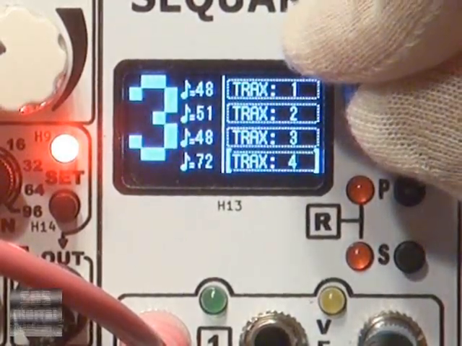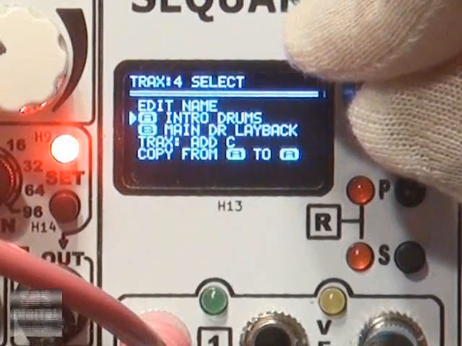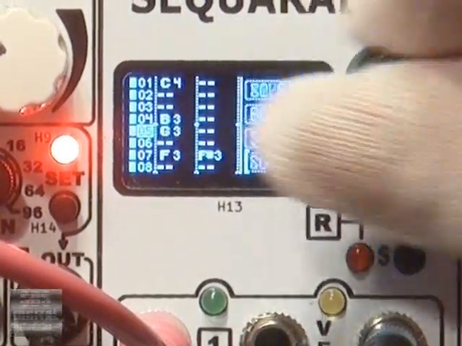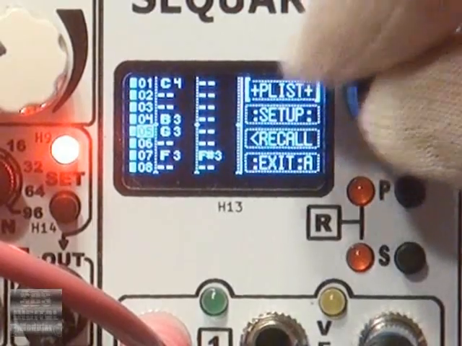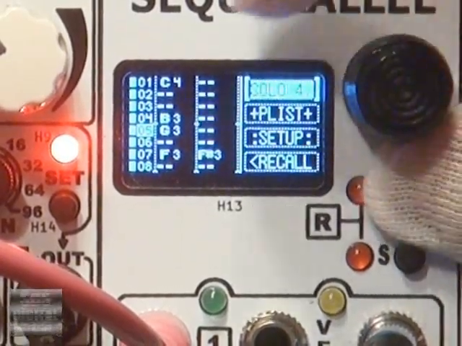Trax 4 is percussion. It has been split into A, which has an intro sequence 1 bar long, and B, which is the running drum sequence, 2 bars.